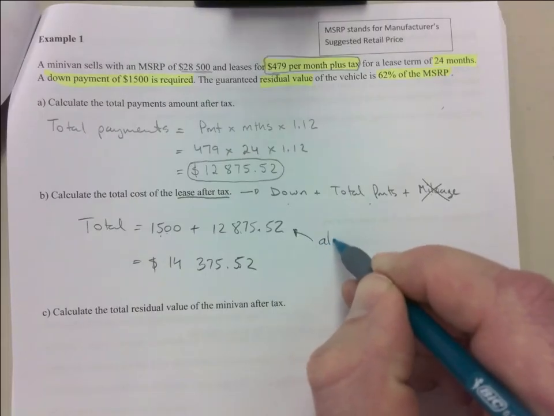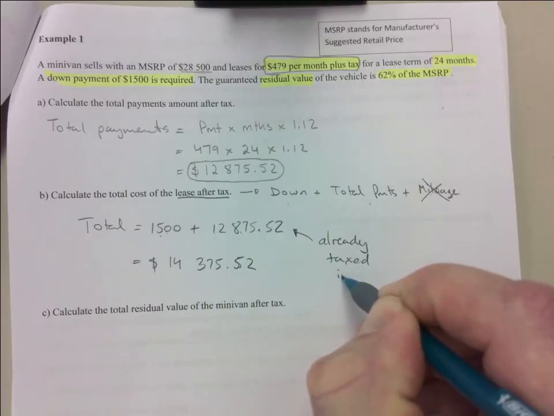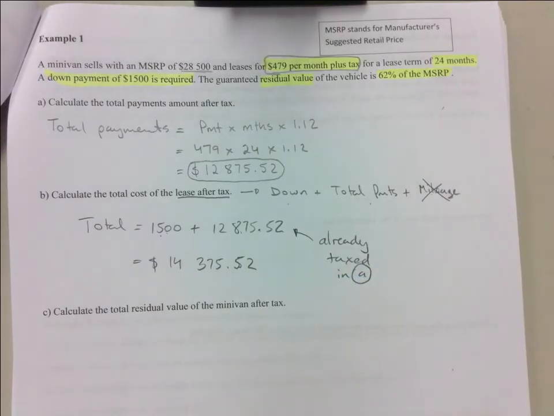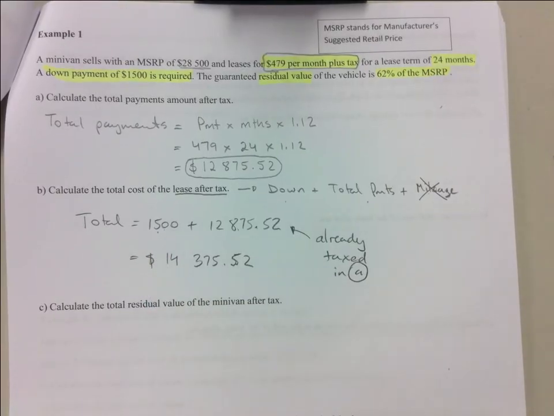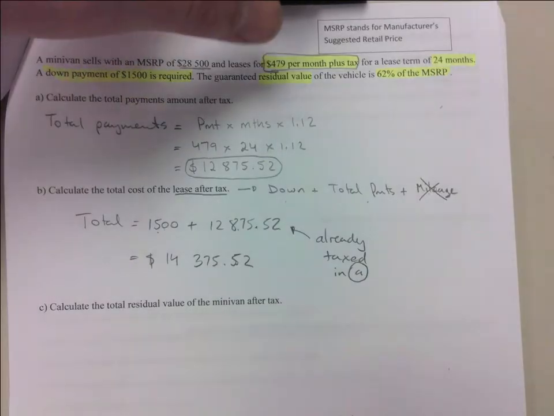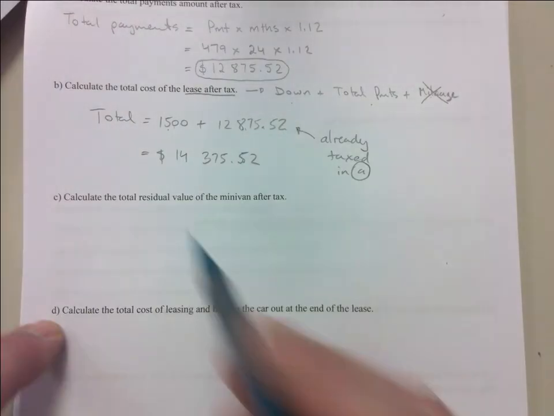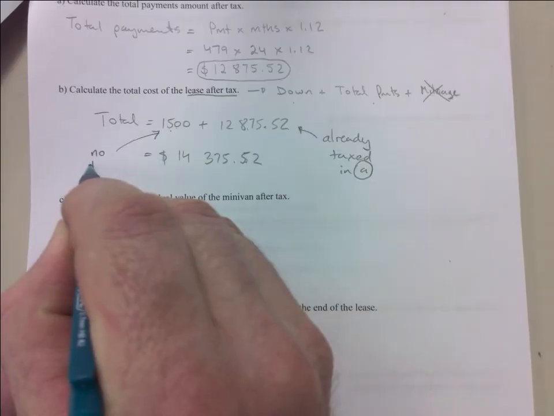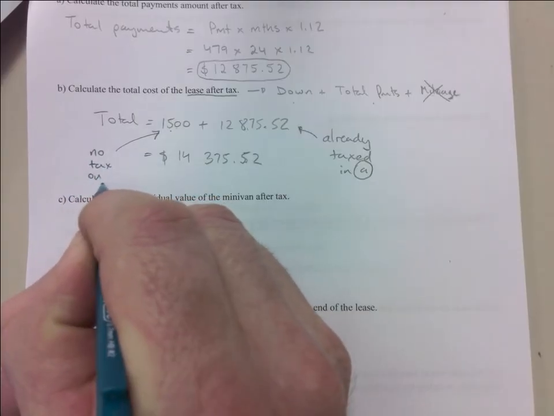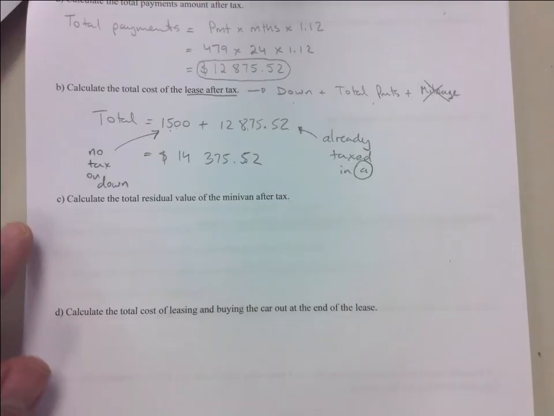I will make a note. Already taxed in A, right? So no need to add taxes, and the down payment doesn't have taxes no matter what. Right, I'll just say this, no tax on down. Okay. So there we go, that's it.